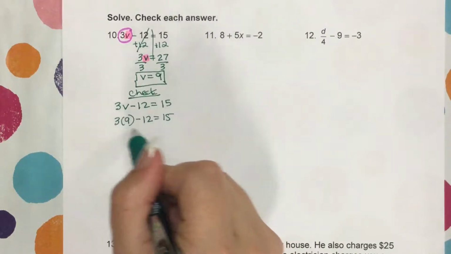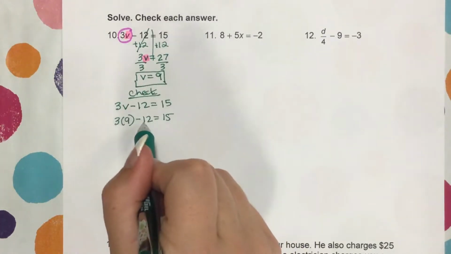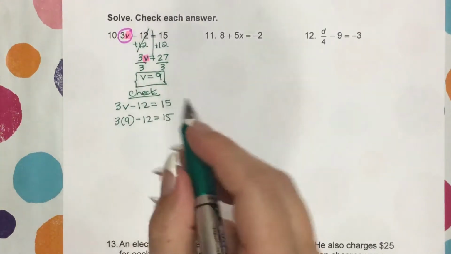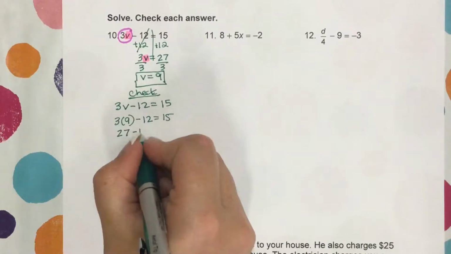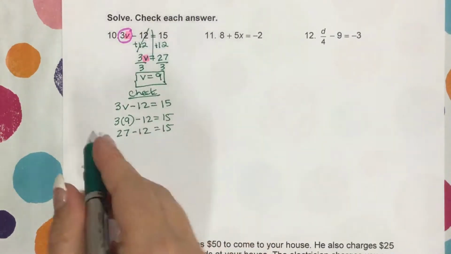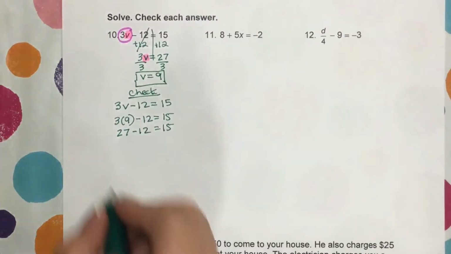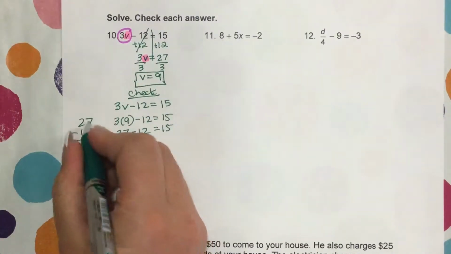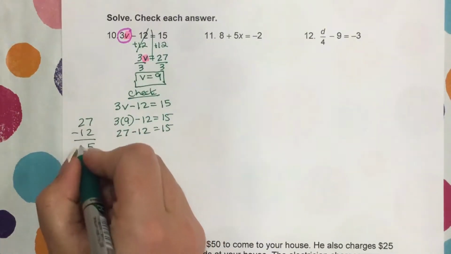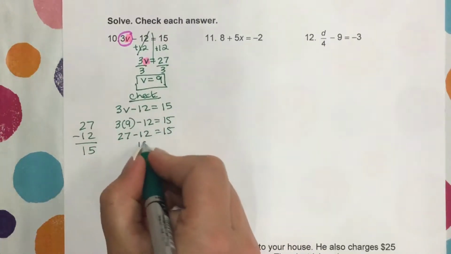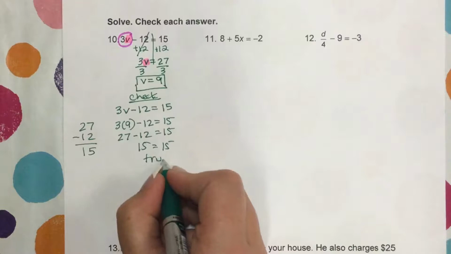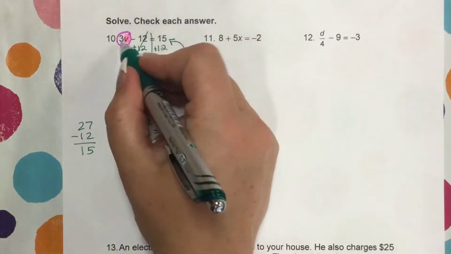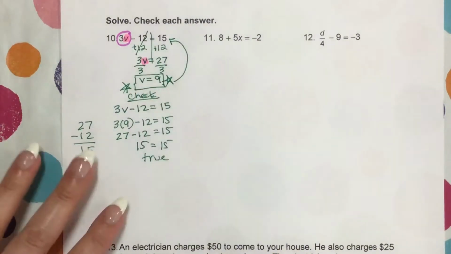Perfect. Now we have to simplify this side of the equation. We have multiplication and subtraction. Order of operations states that we have to do the multiplication first. So 3 times 9 is 27 minus 12 equals 15. And then I'm just going to take this off to the side and figure out what 27 minus 12 is. So 7 take away 2 is 5. 2 take away 1 is 1. So it's 15. Hey, 15 equals 15. That's a true statement, which means our answer, V equals 9, is the solution to the original equation, 3V minus 12 equals 15. All right, if you got that right, great job.